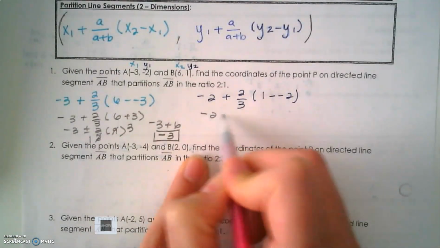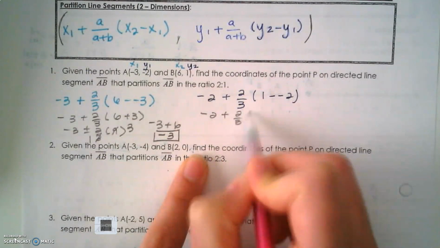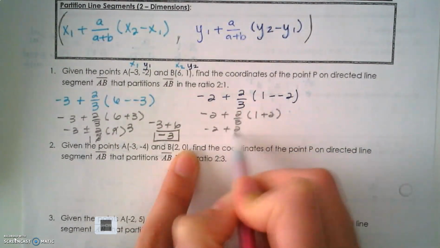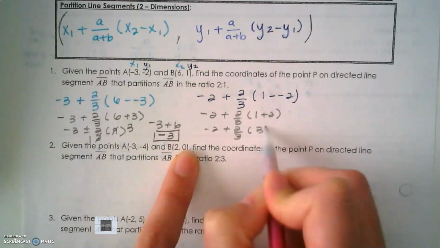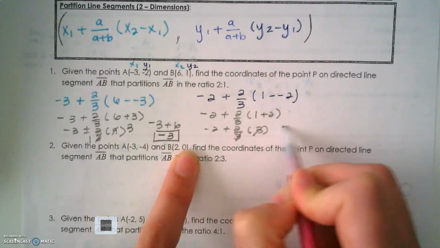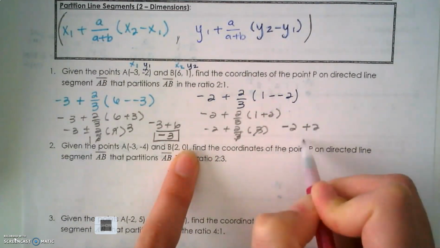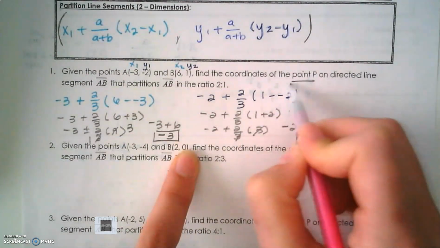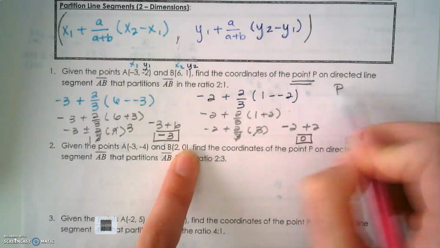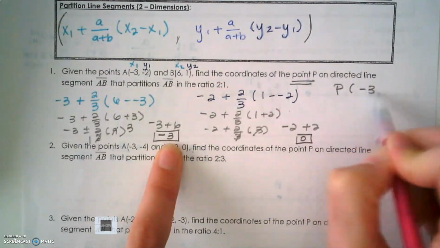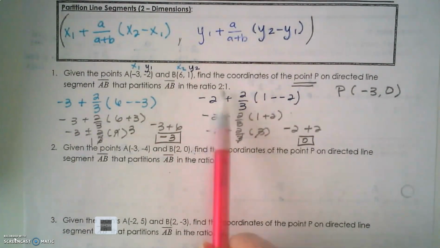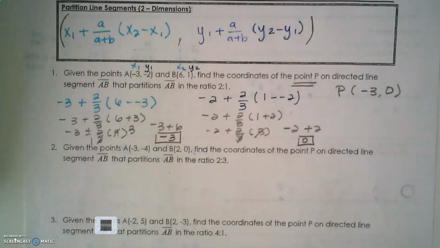Here I'm going to have -2 plus 2/3 times 1 plus 2. -2 plus 2/3 times 3. Those cancel. And -2 plus 2 is 0. So that point P is going to be at x value, then y value. That's the point that I can find the second cut out of 3 total cuts.